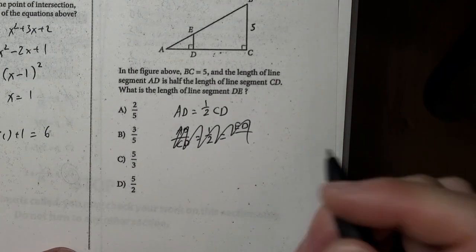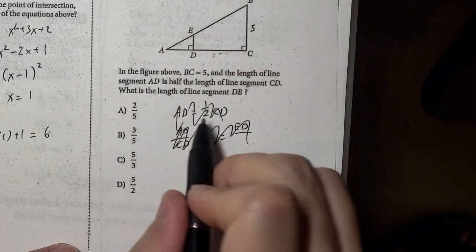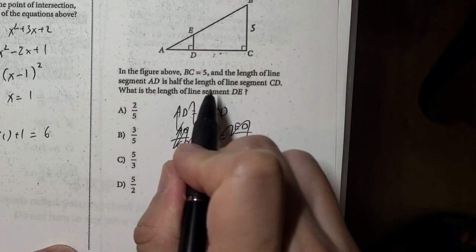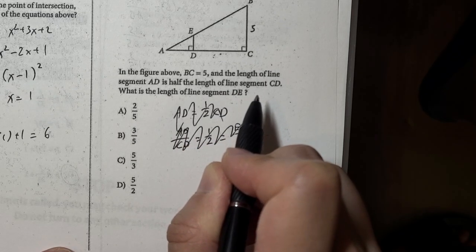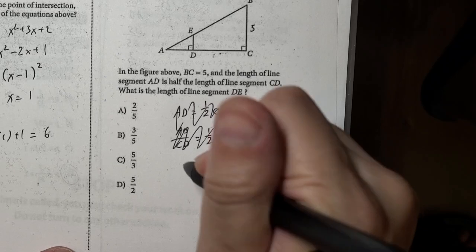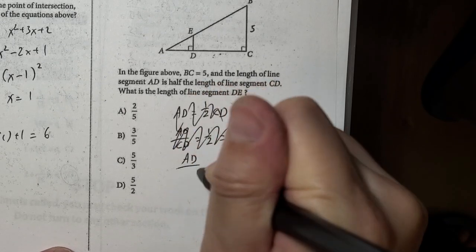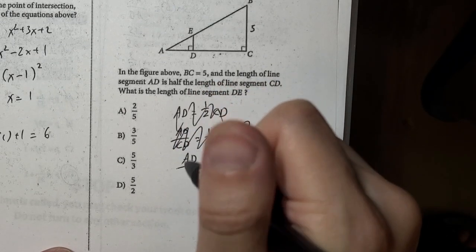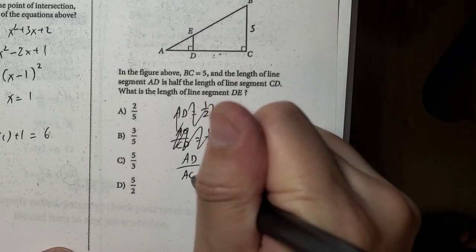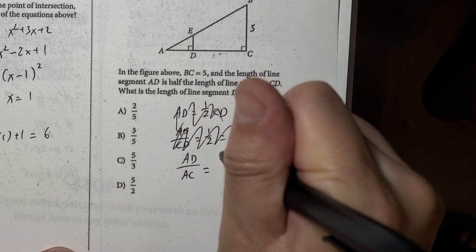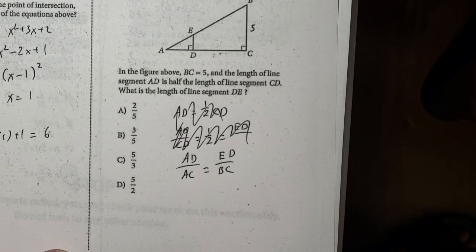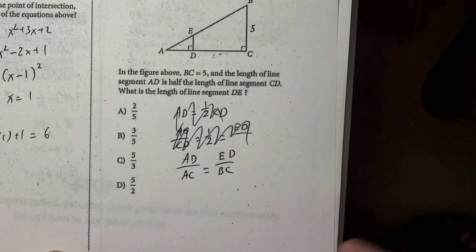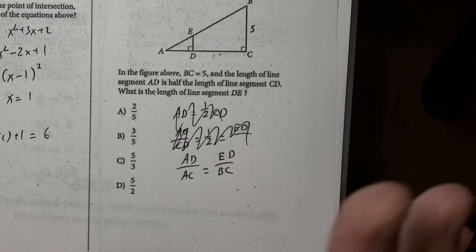Okay, so we're gonna use that. So this is true, but AD is half the length of line segment CD. Okay, so let's just write it like this so that I can explain it. AD over AC is equal to ED over BC. Okay, ratio of the sides needs to be the same for similar triangles.